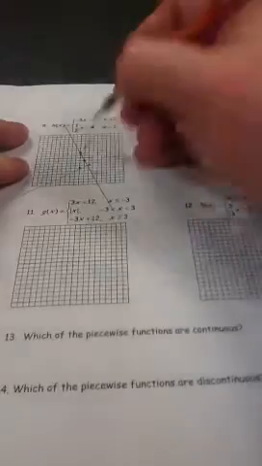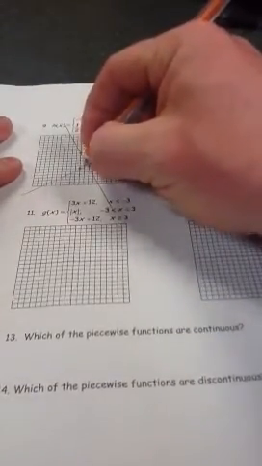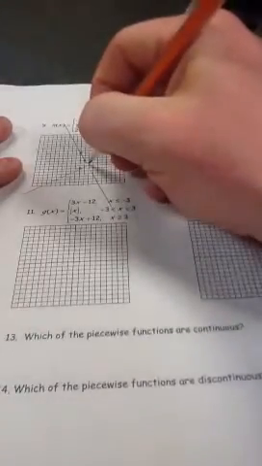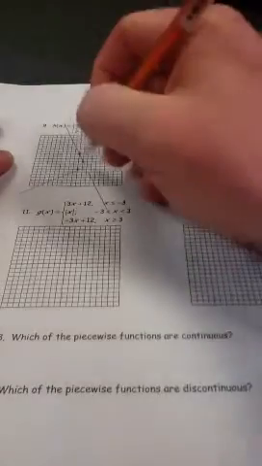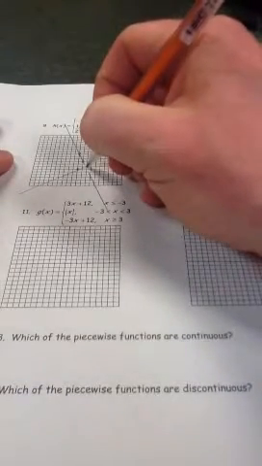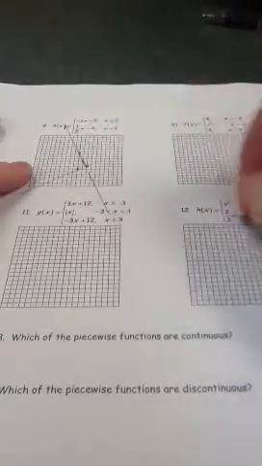Okay, now something's happening at 2, so something's going to happen right here. This first one is less than or equal to, so at 2 it's going to be less than or equal to. Less than or equal to is to the left, so we get rid of the right.